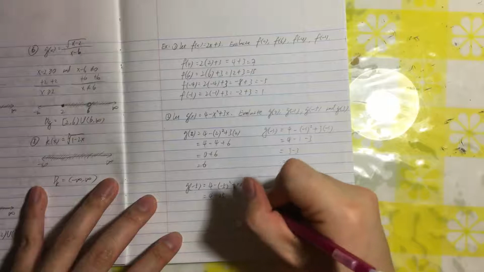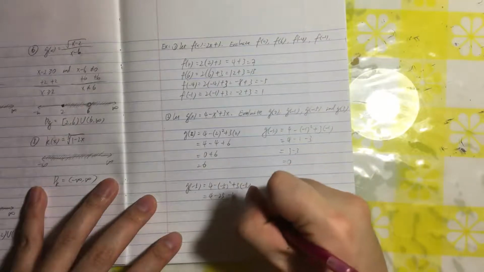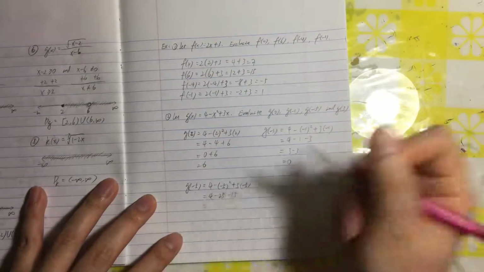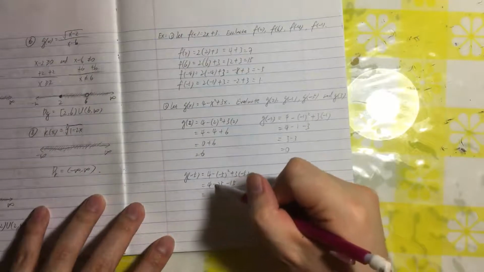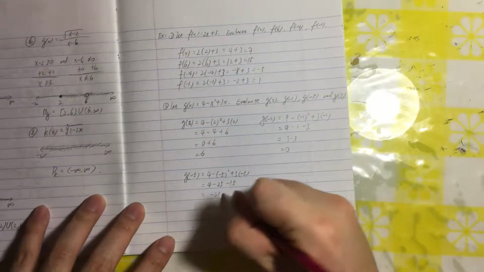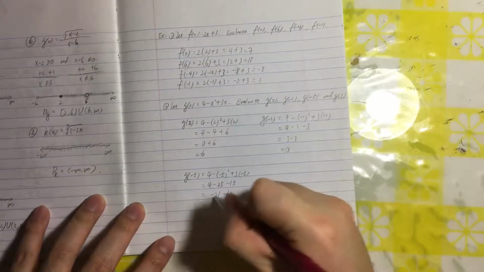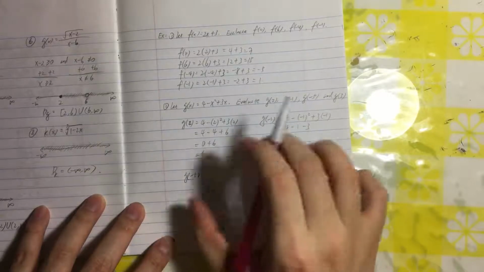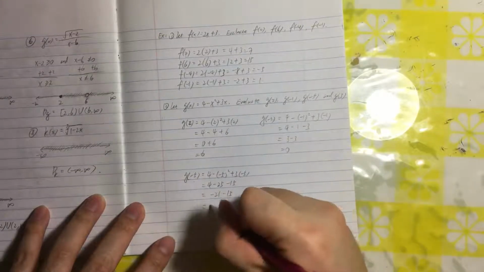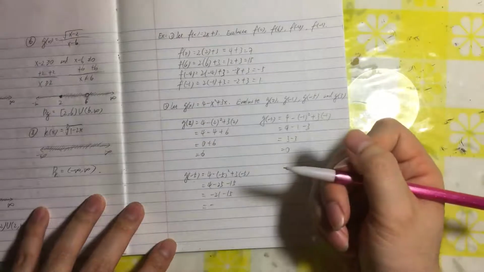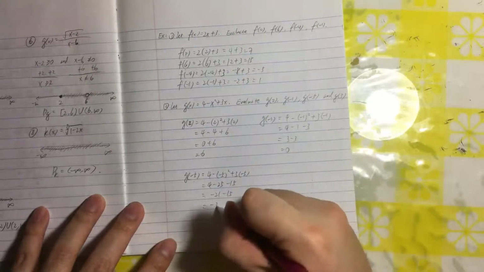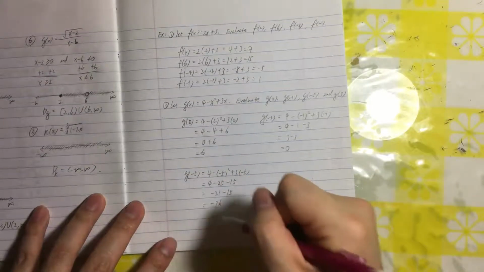Next, positive 3 times negative 5 is negative 15. Then 4 minus 25 is negative 21. Negative 21 minus 15: they have the same sign, so keep the sign and add the magnitudes. 21 plus 15 is 36. So g of negative 5 is negative 36.